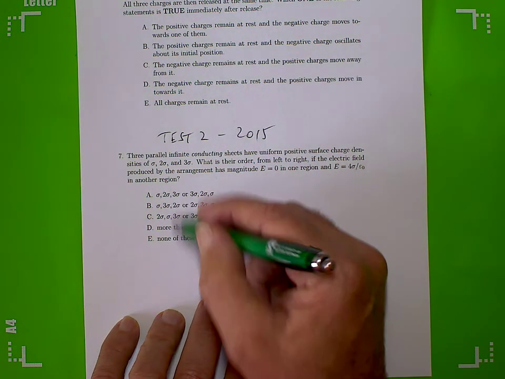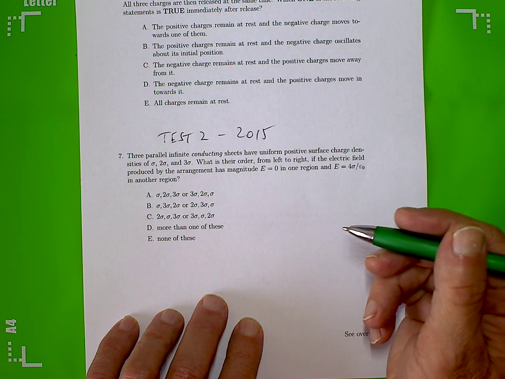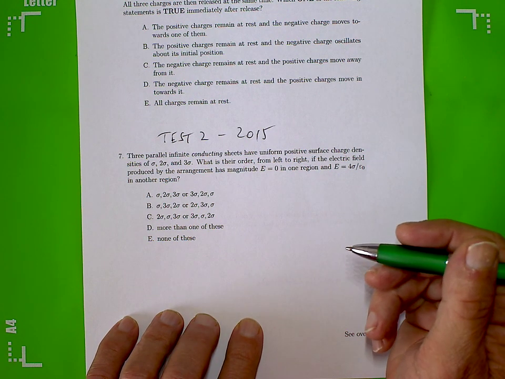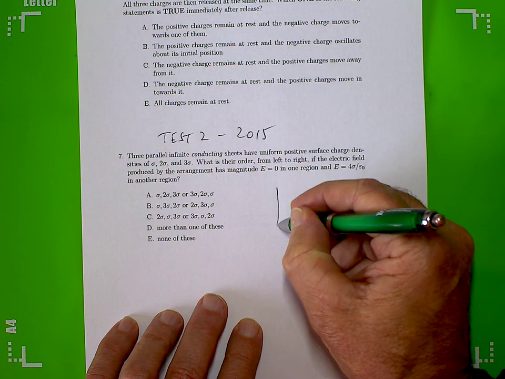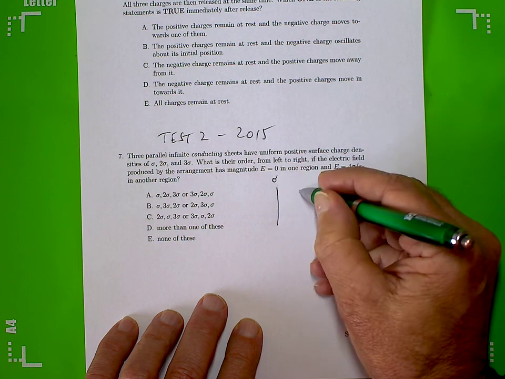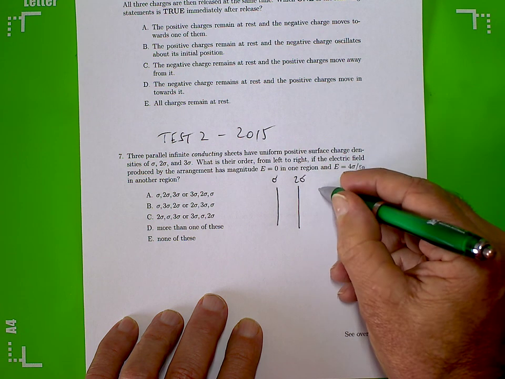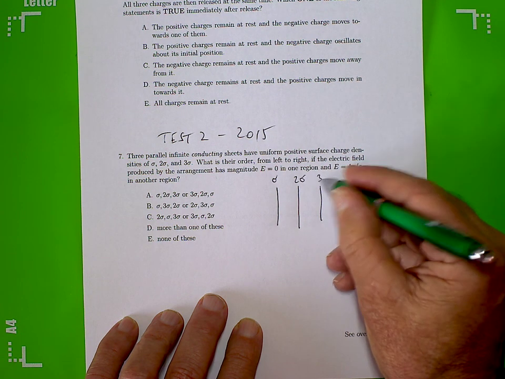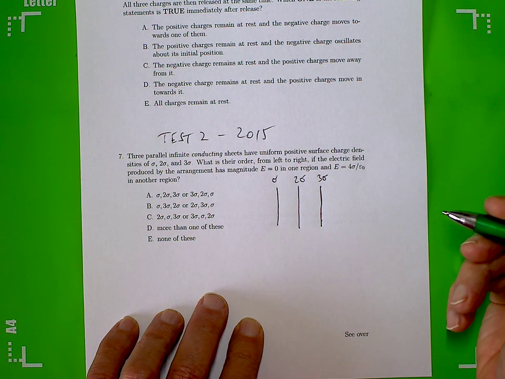Okay, and here are some potential orderings. Well, let's do one of them and see what happens. So I'll do the first one: sigma, 2 sigma, 3 sigma. Okay.